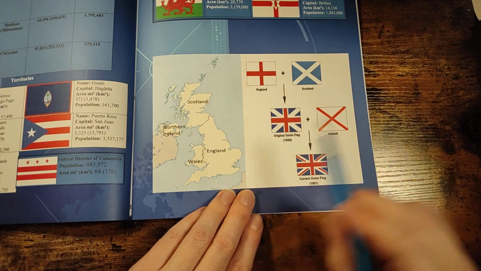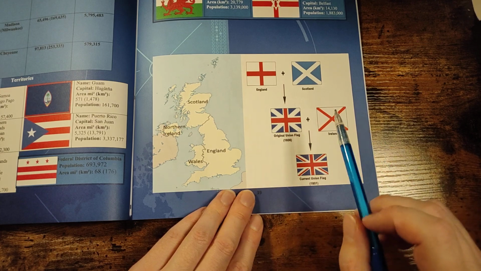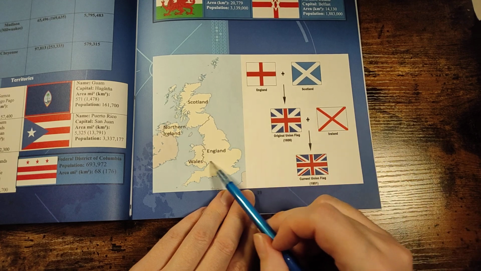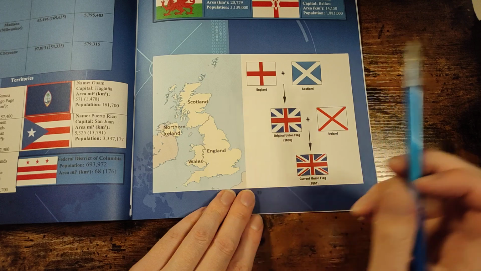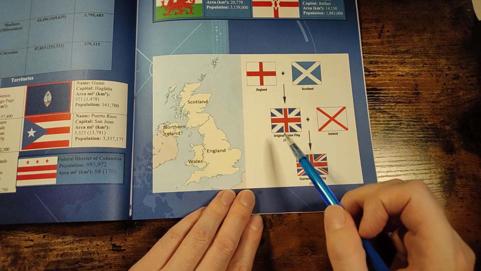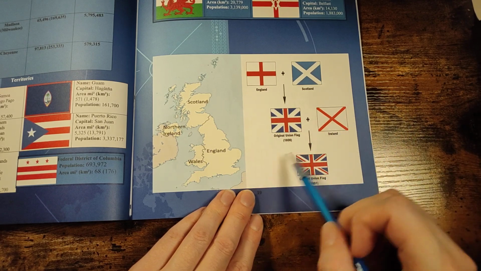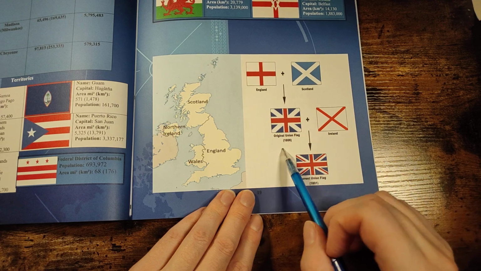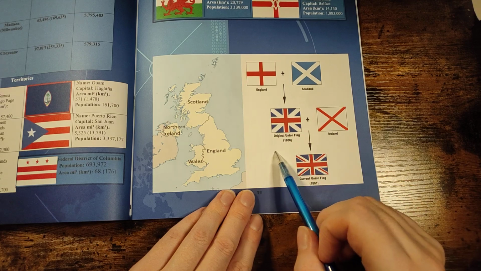Okay, so as you can tell, there's a lot going on here. So we're talking about invasions of Ireland, total ignorance of Wales having a separate culture and existing, so lots of awkward things going on here, and this is not taught in England. It's not on the British curriculum.